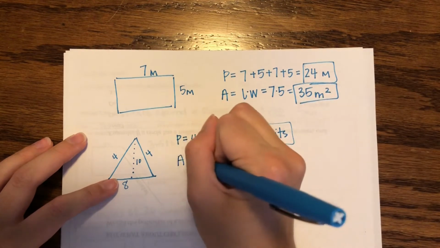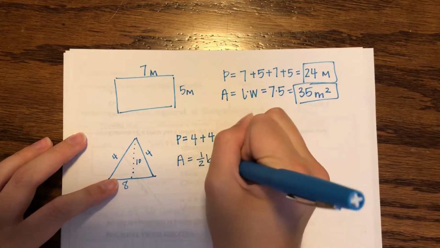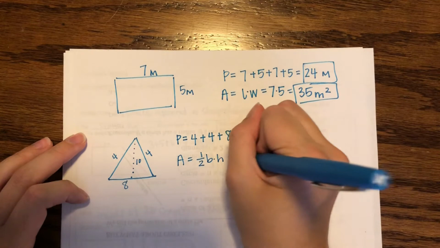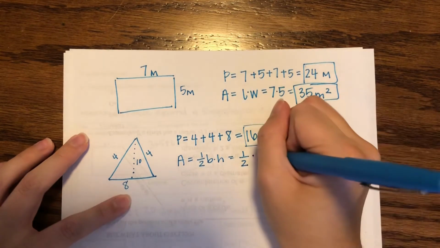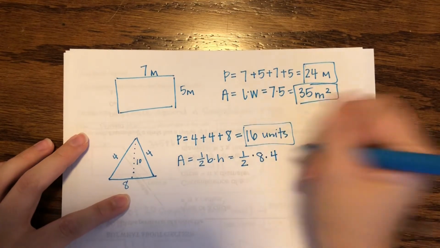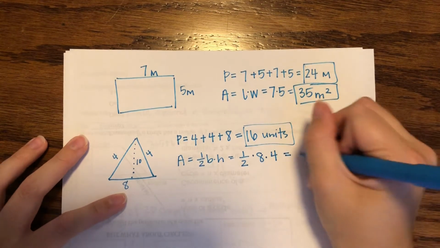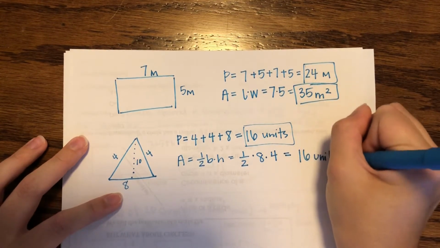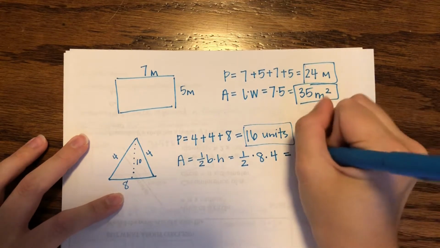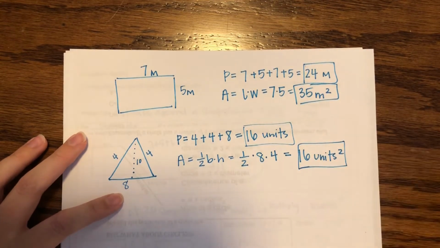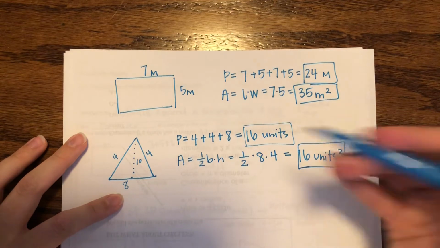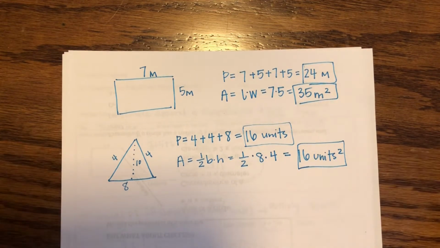And then our area is 1/2 the base times the height. So 1/2 times our base of 8 times our height of 4. We are going to actually get the same value of 16 as our answer for the area as well. That's just a lucky coincidence. That won't always happen.